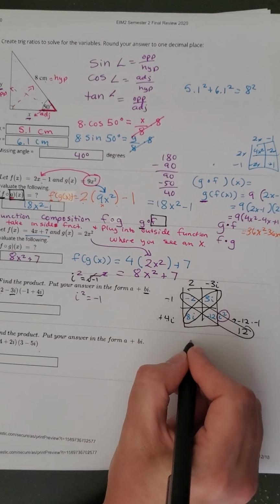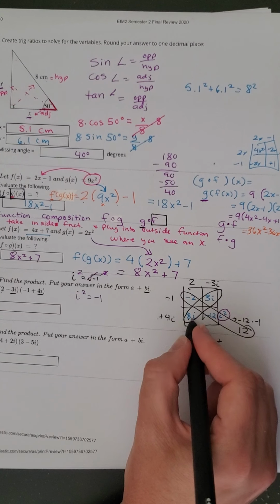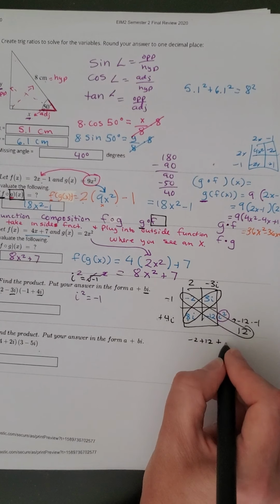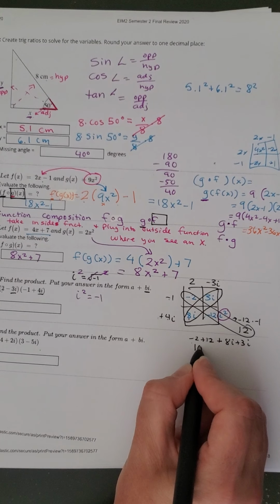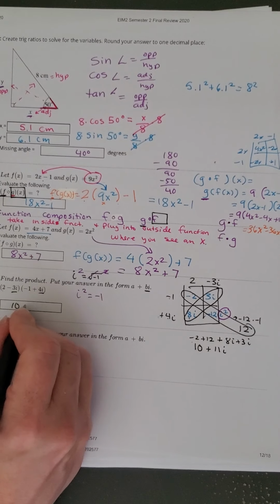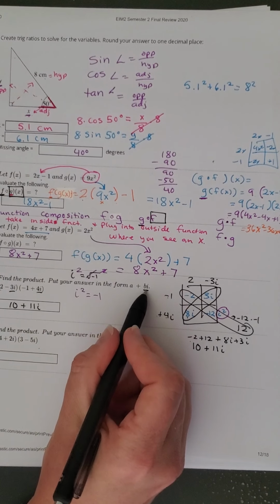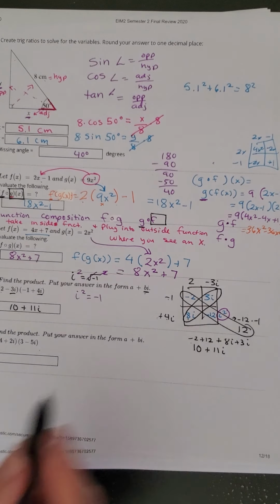So I have -2 plus 12, and I have plus 8i plus 3i. Combine like terms, it's 10 plus 11i. So 10 plus 11i. And do write it with the i as the second term. We're going to do that again.